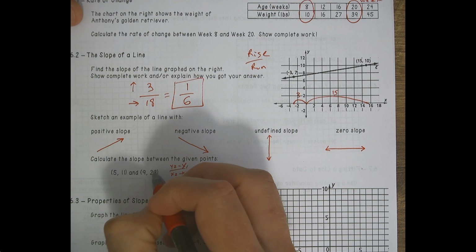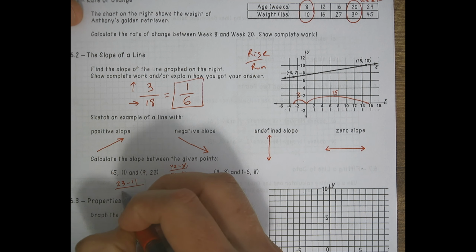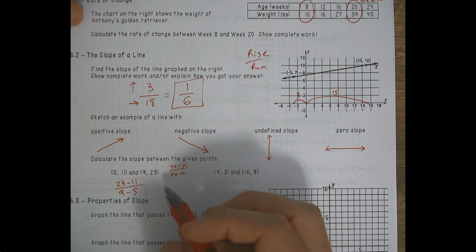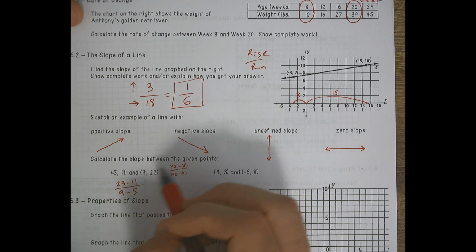So it doesn't matter which way you go, you have to be consistent. I always just take a quick glance at the numbers, and if there's a consistent way to subtract that will give me all positive answers, then I'm going to go that direction. And when I see this, I look at my y, and my y, if I go this direction, 23 minus 11, I get a positive number. If I do 9 minus 5, I get a positive number. But you could go the other way, 11 minus 23 and 5 minus 9. Those would both produce negatives.